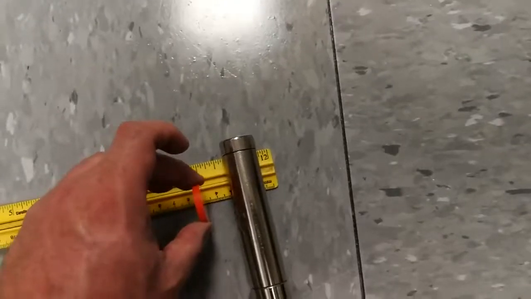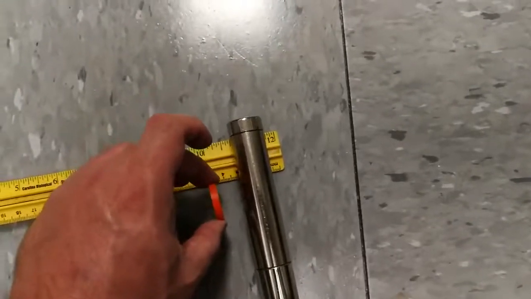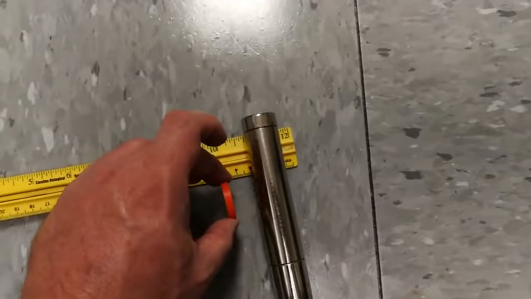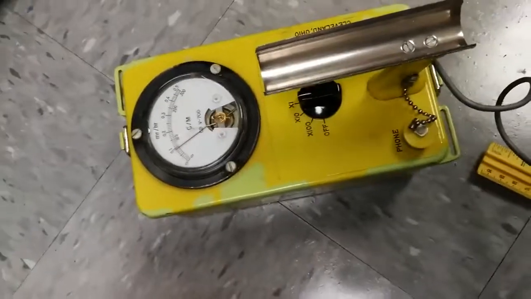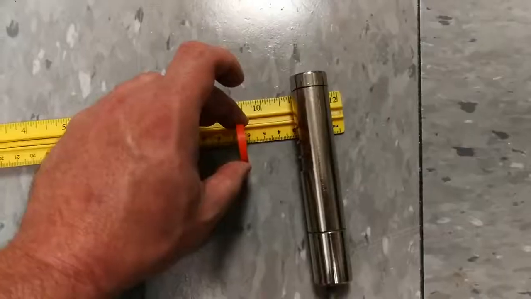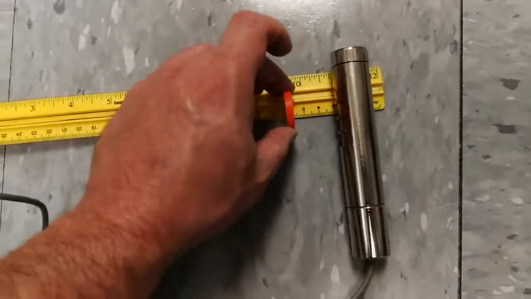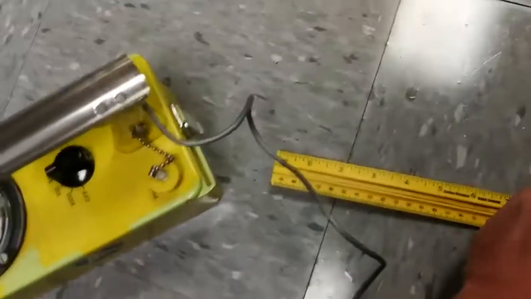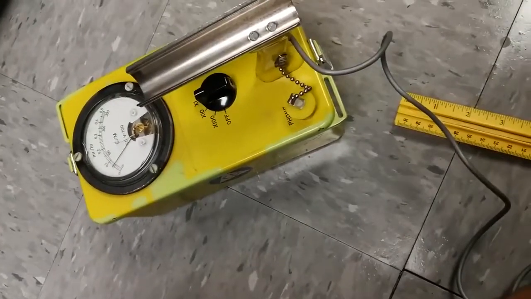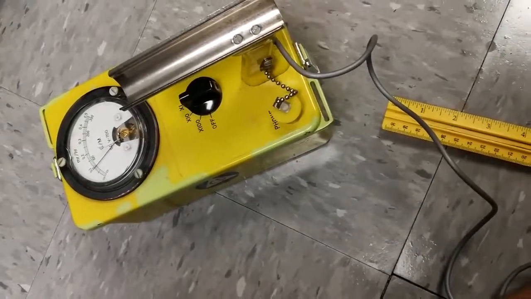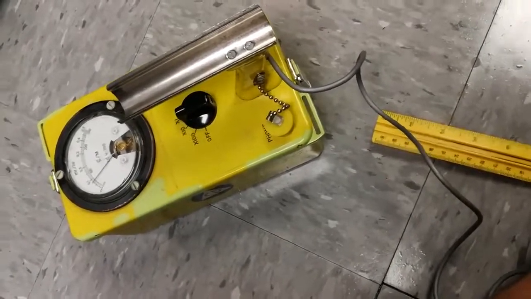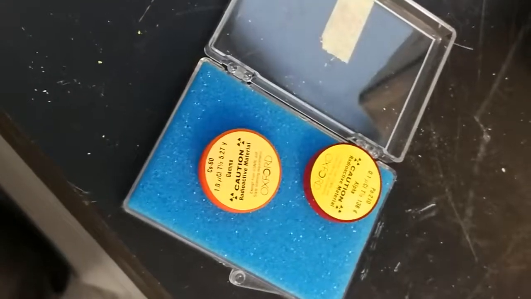Let's go 2 centimeters from the tube. I'm getting a maximum of 50 counts per minute. We'll go 3 centimeters from the tube. I'm now kind of barely registering, maybe around 25, as high as like 35. Let's crunch those numbers and see if there's any pattern to them.